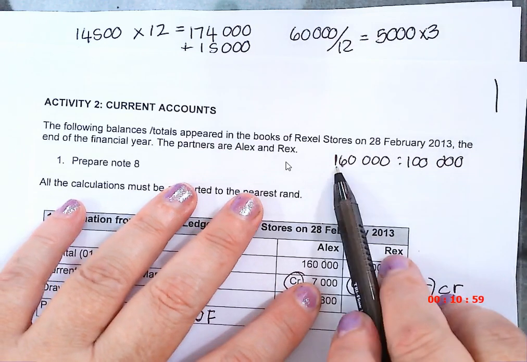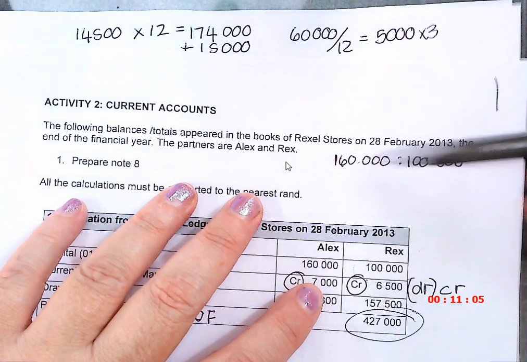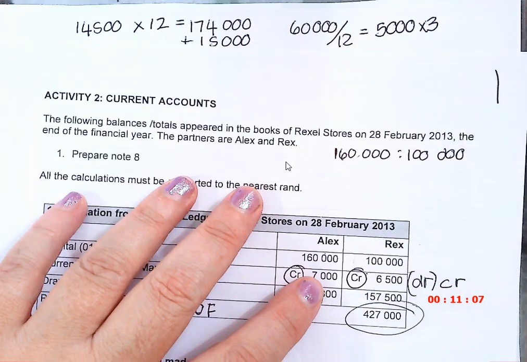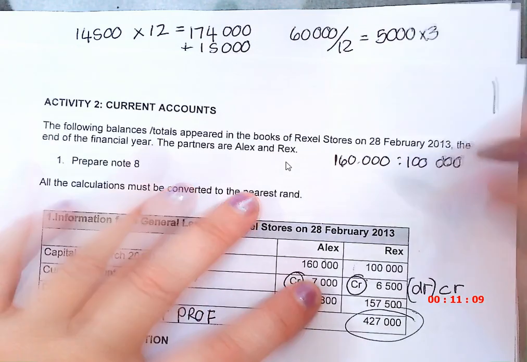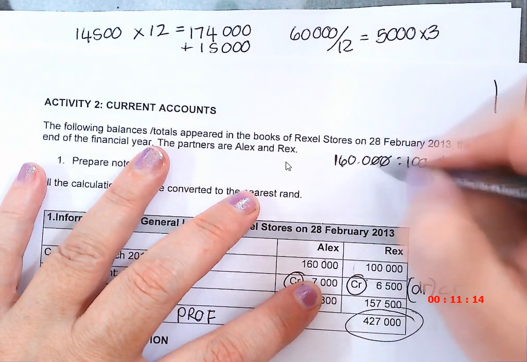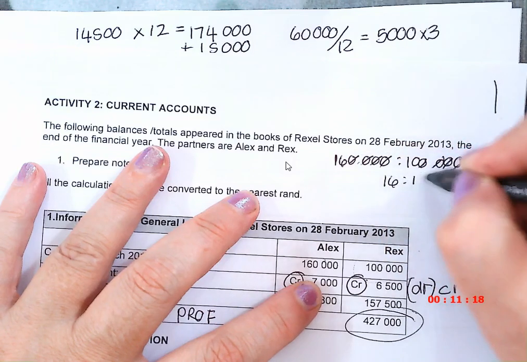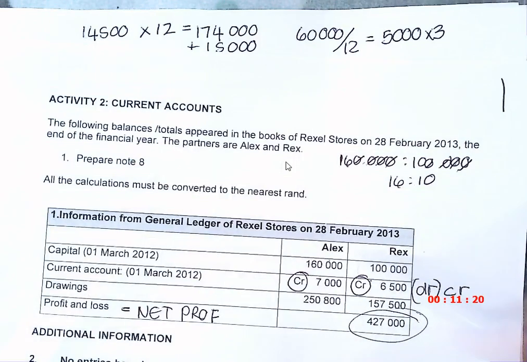You can work with 160,000 over 260,000. How did I get that? 160 plus 100. Or you can make it smaller. I would literally go cancel out the zeros. Then I'm left with 16 to 10. Most of you said 8 to 5, I'm quite sure.